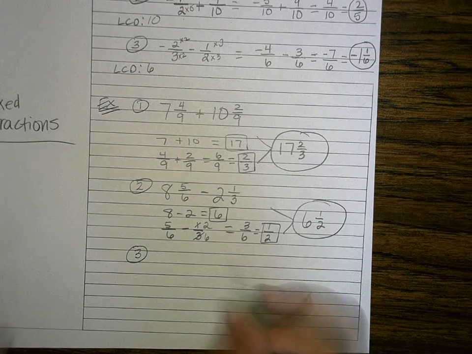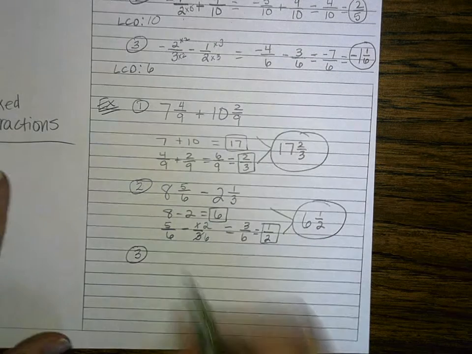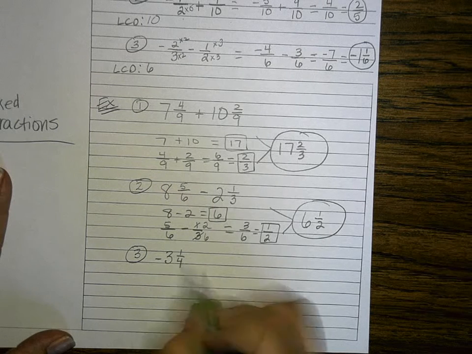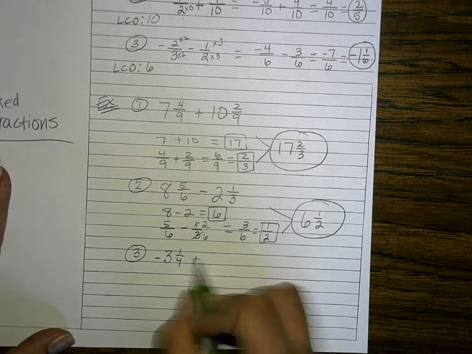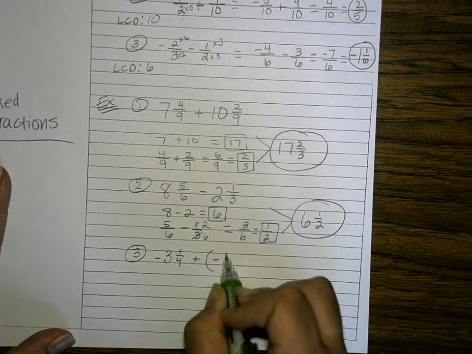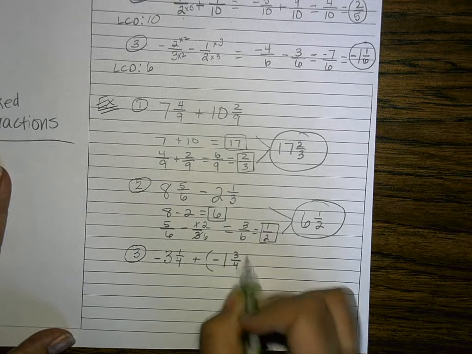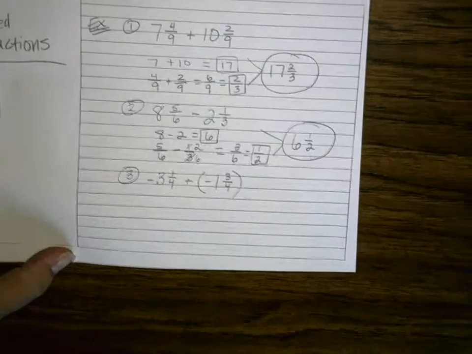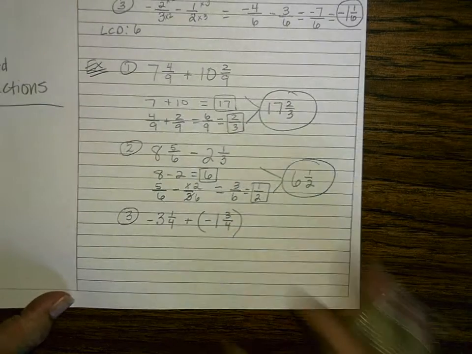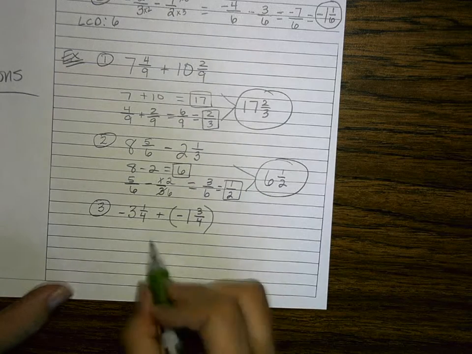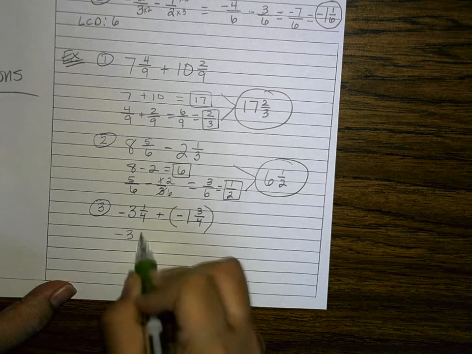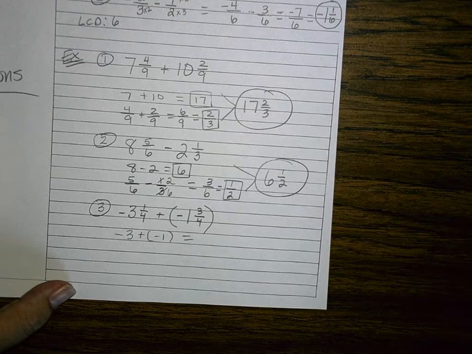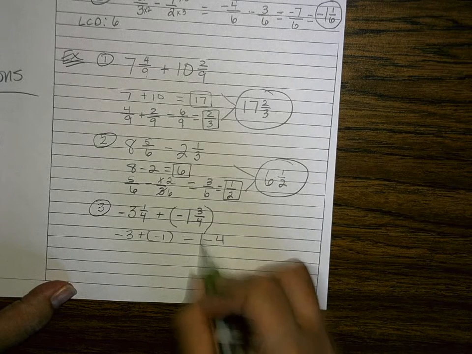And we'll up the ante and make it more of a 7th grade question, so we'll put negative. So negative 3 and 1/4 plus a negative 1 3/4. Okay. So first the whole numbers. I have a negative 3 plus a negative 1. What is that? Negative 4. Good. Now the fractions.